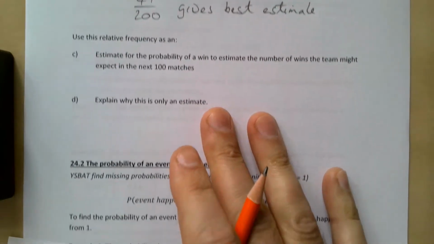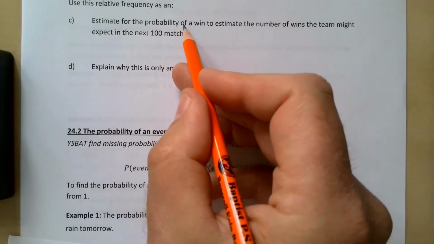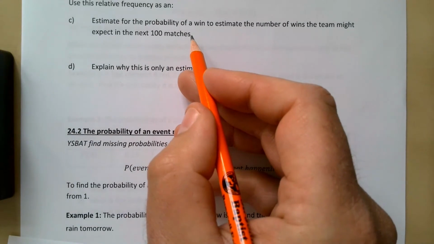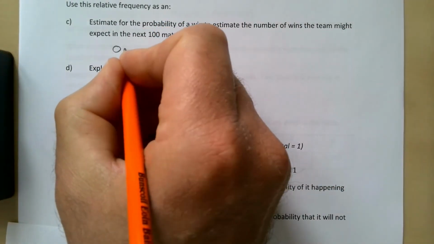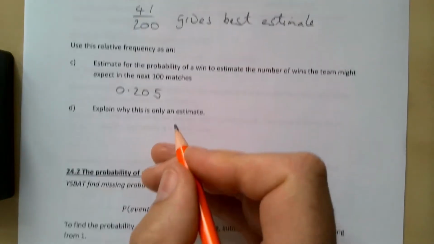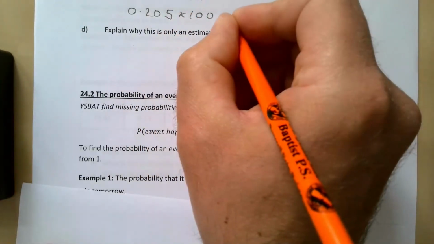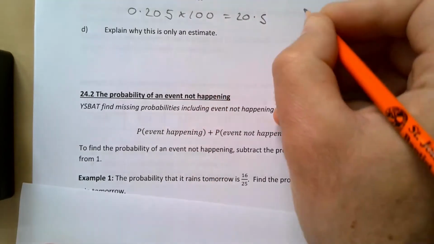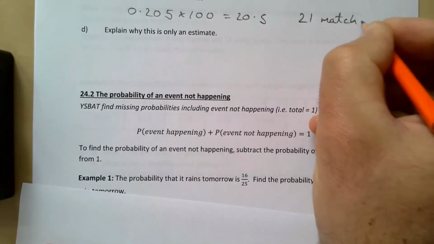Using this relative frequency, estimate the number of wins the team might expect in the next 100 matches. So we have 0.205, which is of course 41 over 200, and if we multiply that by the 100 matches, we're going to get 20.5, and so we would expect, rounded to the nearest whole number, 21 wins.